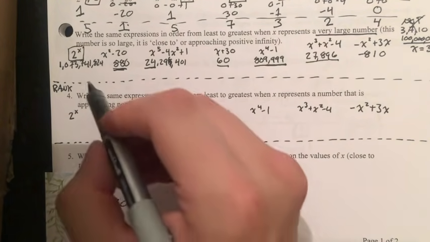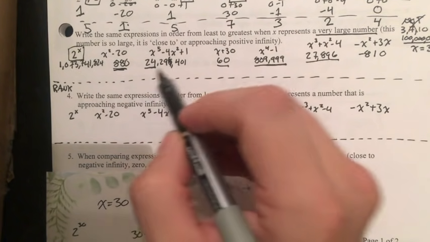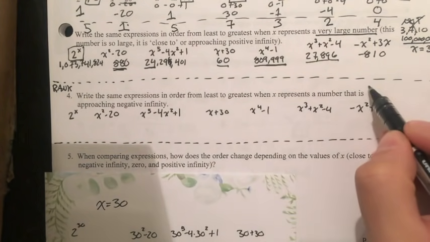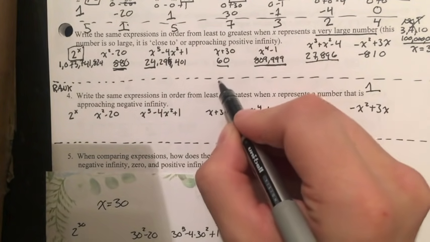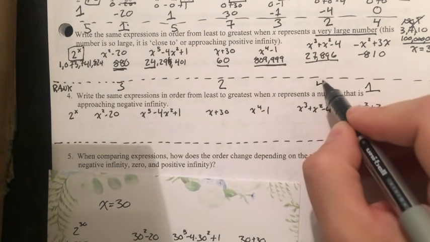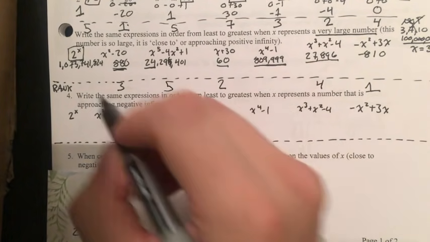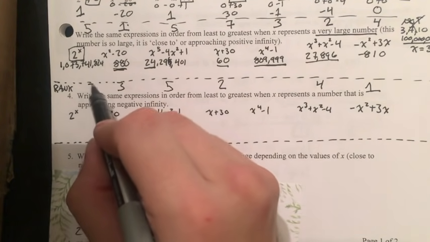If we rank these from smallest to largest, the smallest being negative 810, then 60, 880, 27,000. And this is the largest.